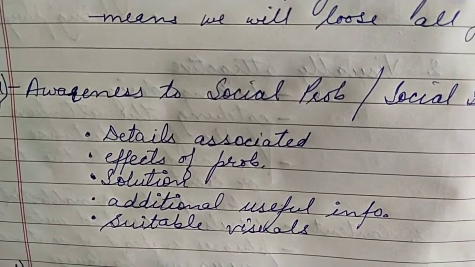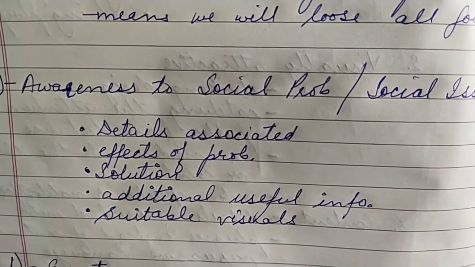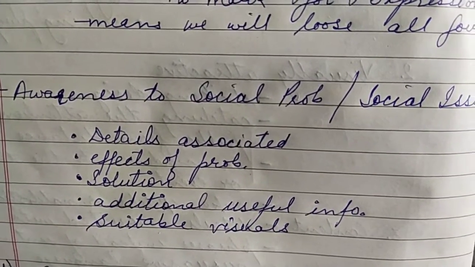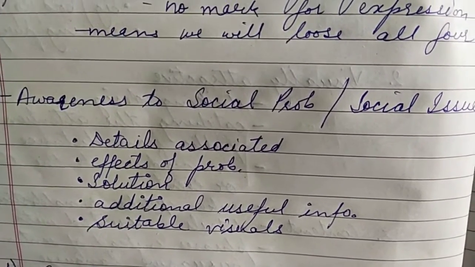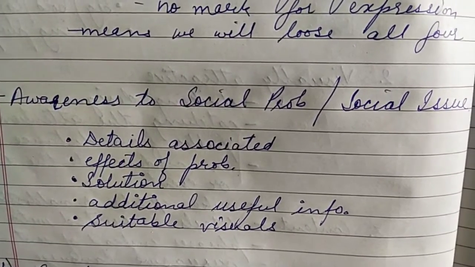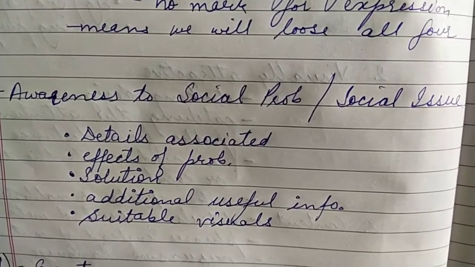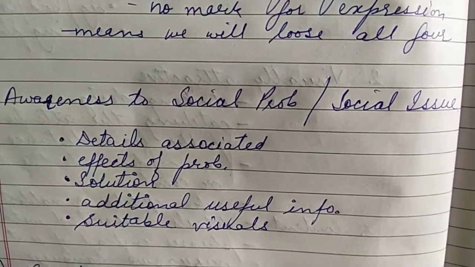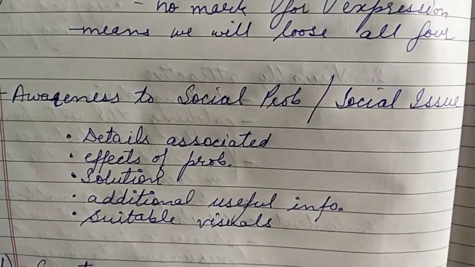I am talking just about content. Format will remain the same. The content will vary a little bit. Details associated, effects of the problem, about the social issue or the problem that we are talking about in the poster, effects of that problem, solution. What are the different solutions for this? Additional useful information and suitable visuals. Suitable visuals should also be there.